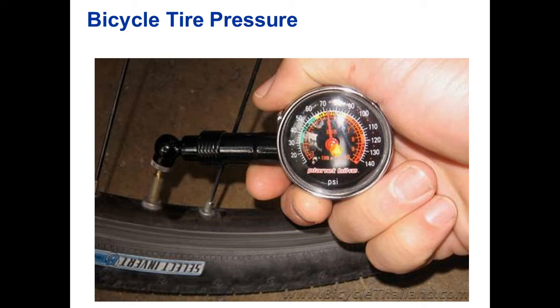Road tires need a pressure of about 80 to 130 pounds per square inch. Mountain tires need a pressure of 30 to 50 pounds per square inch. Less pressure, they're thinner. And hybrid tires, kind of a balance between the road and mountain tires, typically have desired pressures of 50 to 70 pounds per square inch.